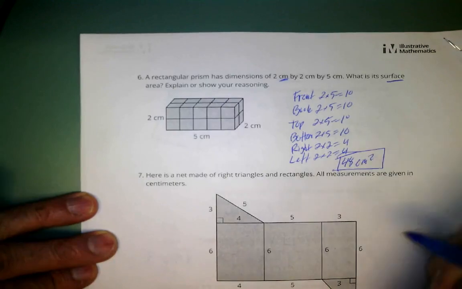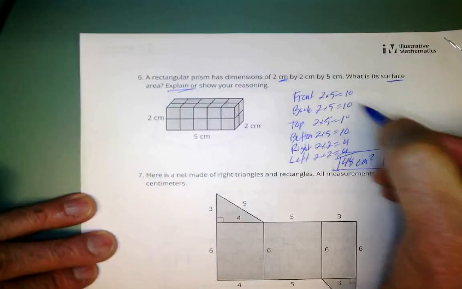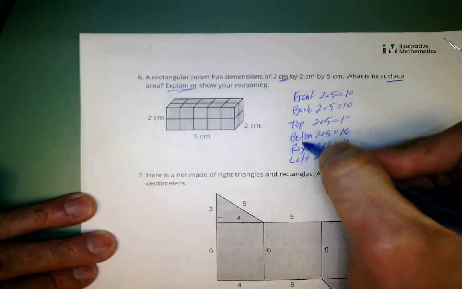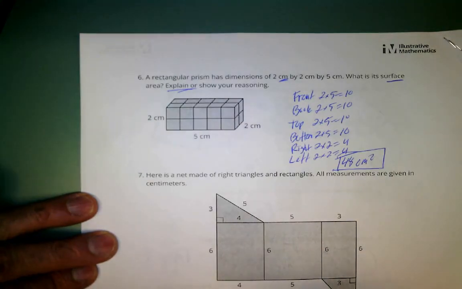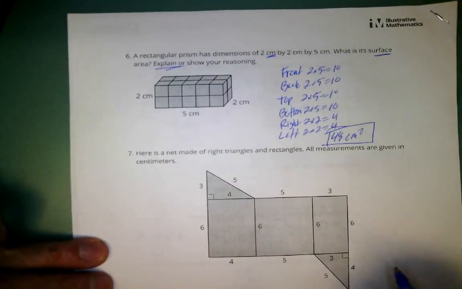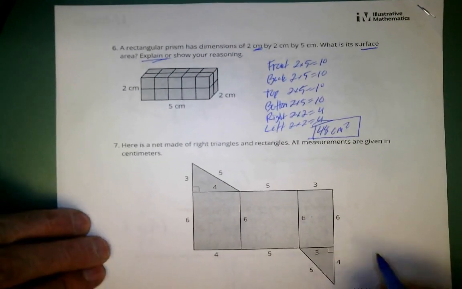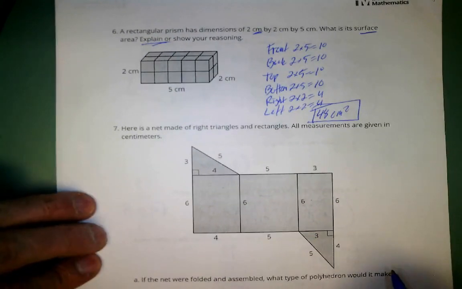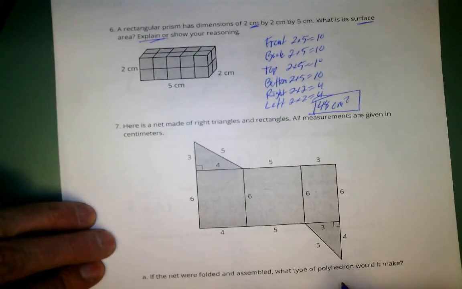And if you showed all your work, this kind of explains it by naming those: the front and the back, right? The top, the bottom, right, and left. Boom. All right, here's a net made of right triangles and rectangles. All measurements are given in centimeters. Okay. If the net were folded and assembled, what kind of polyhedron would it make?